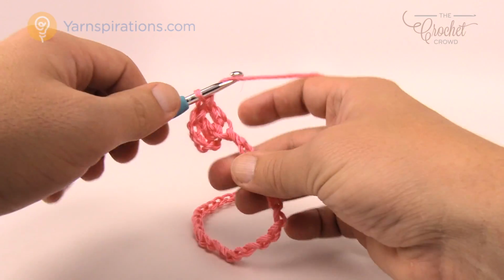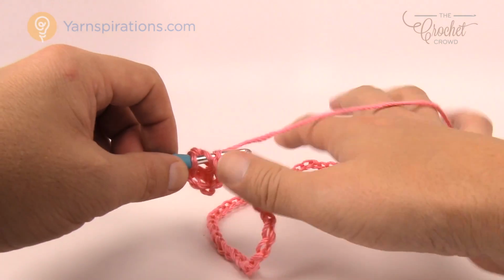So we got 1, and I'm gonna go a little bit slower than normal because it's chain of course and it takes longer.